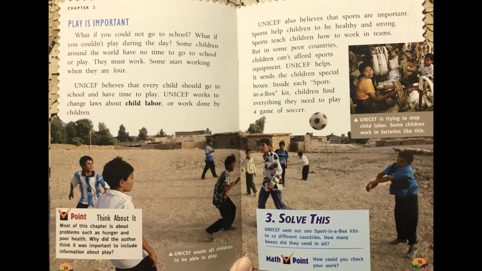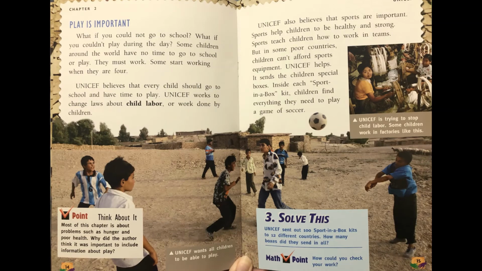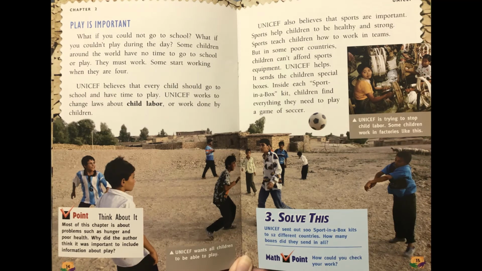And then our last page insert here is Solve This Question number 3. UNICEF sent out 100 Sport in a Box kits to 12 different countries. How many boxes did they send in all? Think about that and write down your answer on your answer sheet.